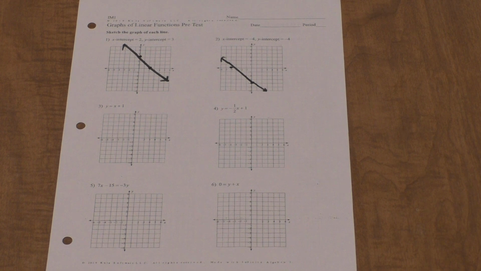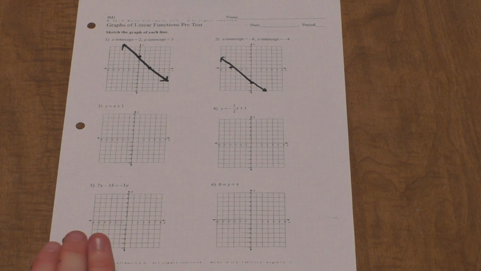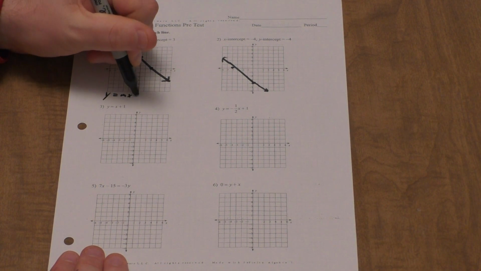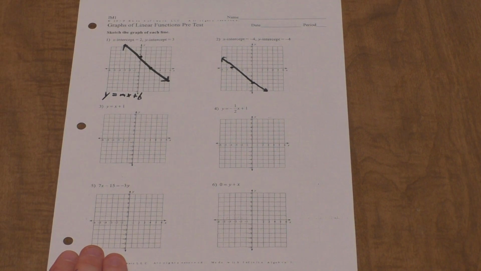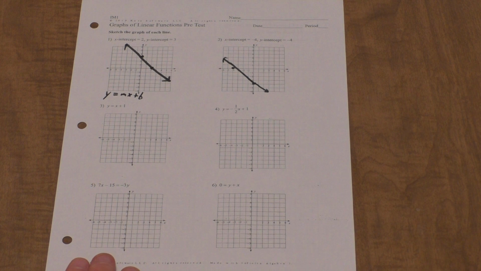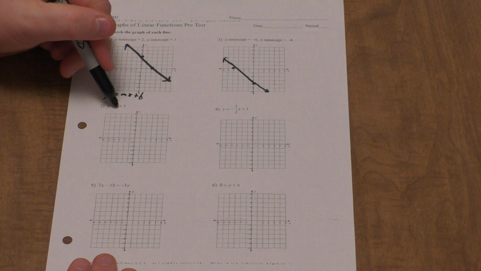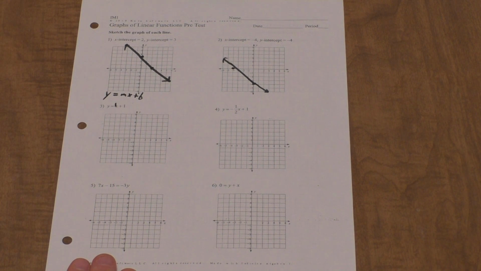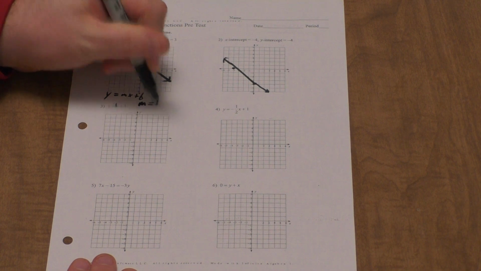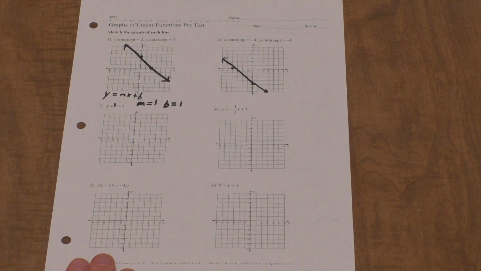Okay, the next two are in slope-intercept form, okay? And if we remember, this is in y equals mx plus b form, where m is our slope and b is our y-intercept. So if I look at number 3 right here, well, that's 1x plus 1, because if there's no number right there in front of the x, then the number's 1. That means our slope is 1, okay? And our y-intercept is 1 as well.